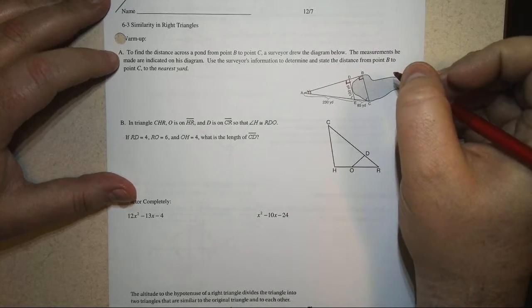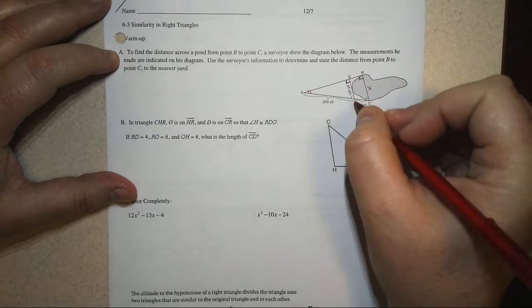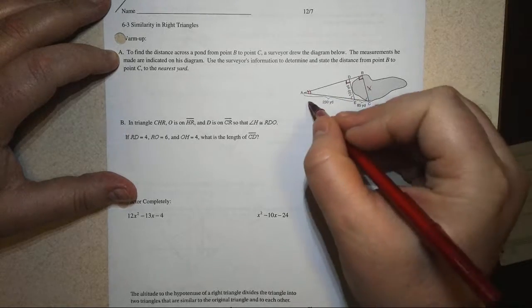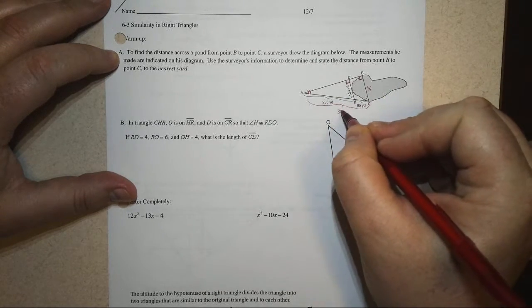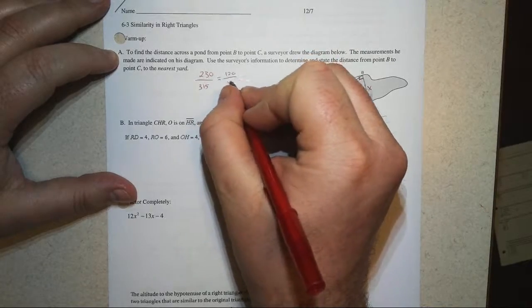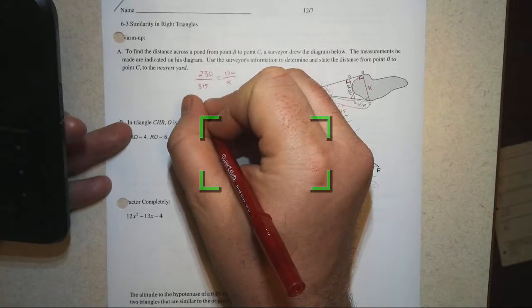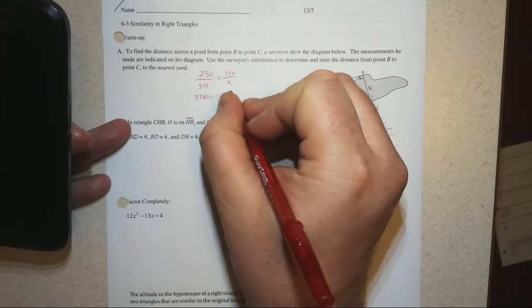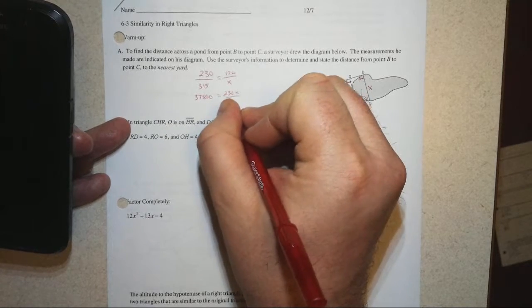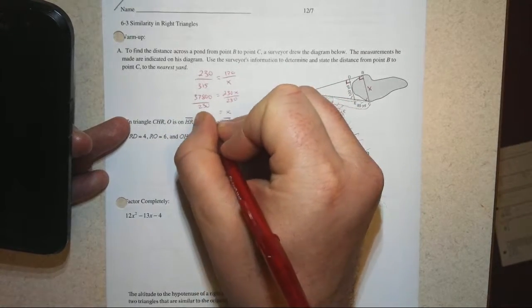What we're doing here is we're trying to figure out the length of this side BC. And what I know already is that I have this small triangle with sides of 230 and 120, and a big triangle with sides of 315, added those together, and x. So if I just do 230, small triangle, over the big triangle, 315, that is going to equal 120 over x. And then all I have to do here is cross multiply. So I can do 37,800 is equal to 230x. I divide by 230, and I round to the nearest yard, so the nearest whole number, and x should equal 164.